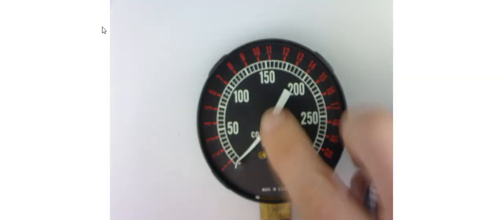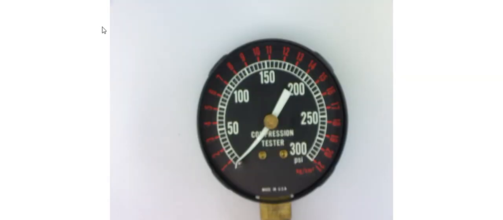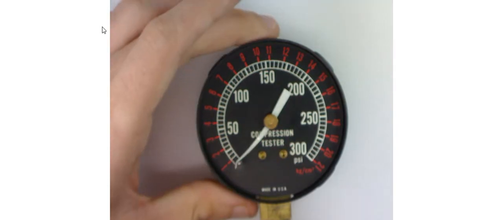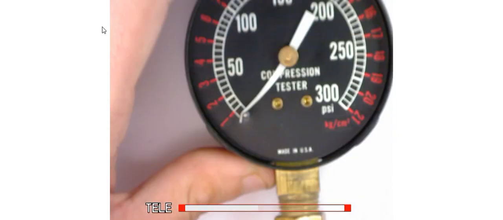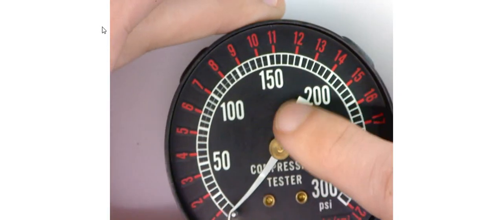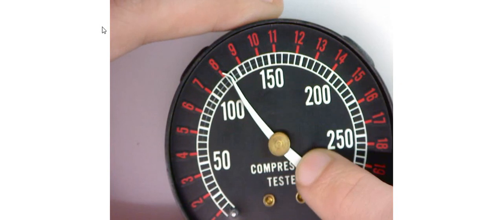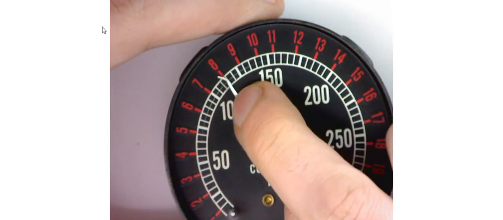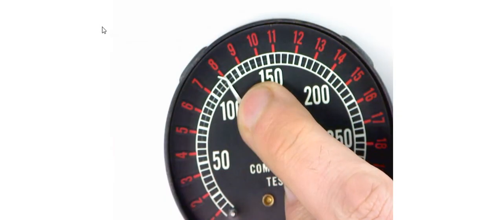And that tells me each space is worth 5 this time. So on this gauge, each space is worth 5. See, there is a difference in the scale. So what we're going to do, okay, I'm going to try and zoom this in nice and close for you guys so you can see this. So we have the pressure come up, and let's say it stops right here. Okay, we would need to get a reading here.